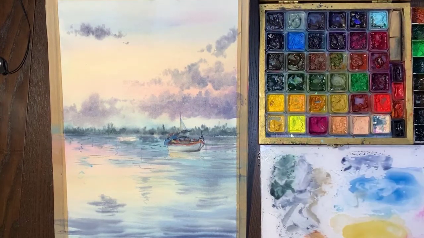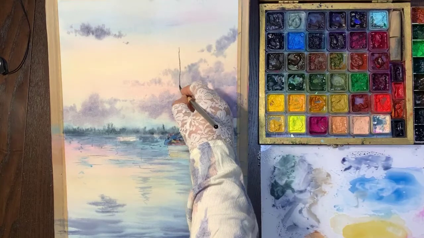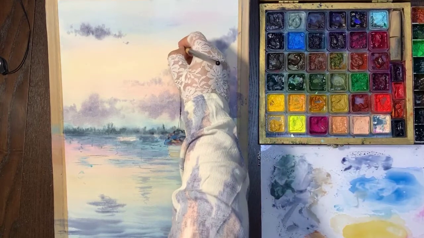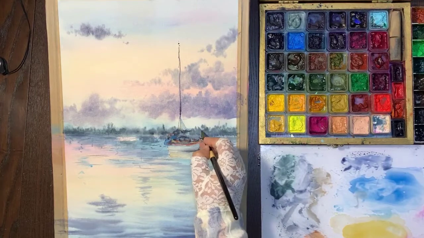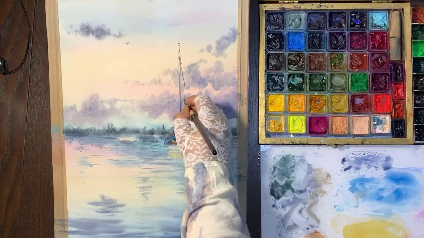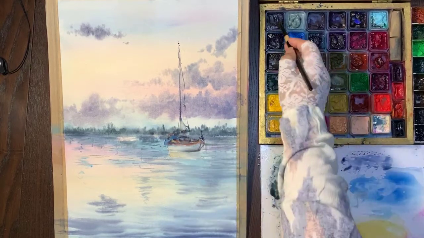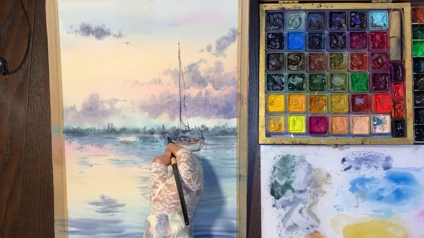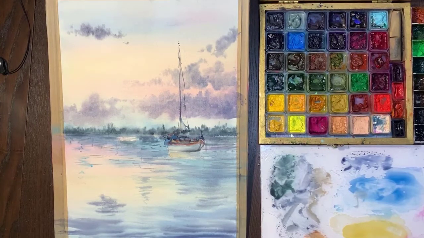And also for shadow of the boat, you need to have the same colors. And for masts and those ropes, you can use the tip of the brush, or you can use liner to create thinner ropes.